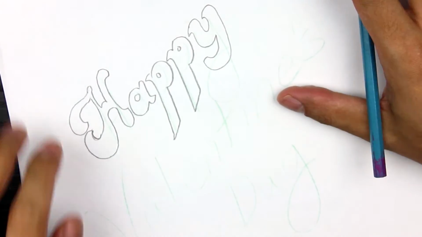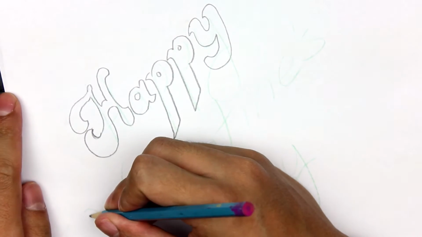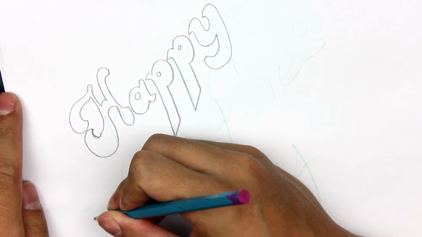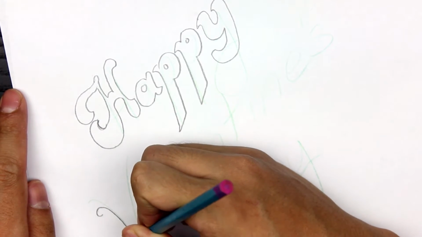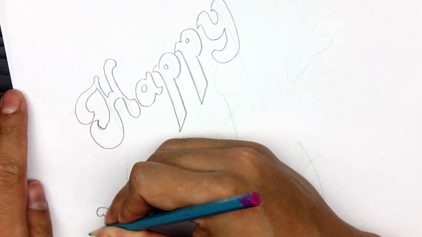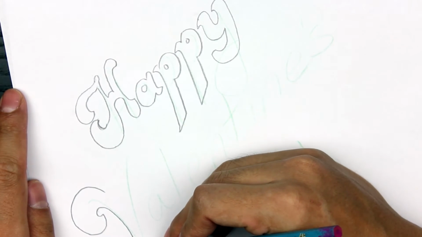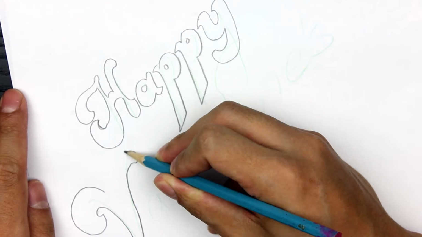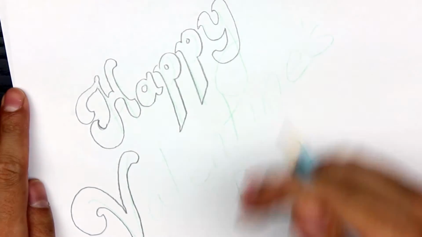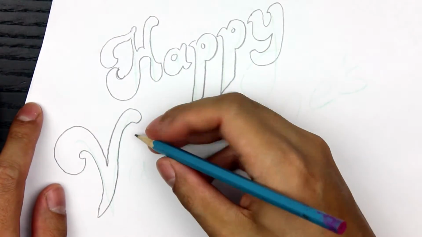You can see I'm not doing that little curve on the bottom because it's not quite candy font. I don't know why they call it candy font, to be honest with you. I just typed it in on Google and then it kind of looked like this. So the V is going to have a nice big loop because we're emphasizing it the most. There we go. It's not going to be as extravagant as the H.